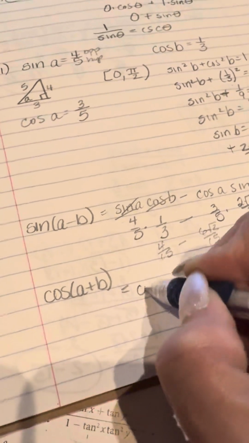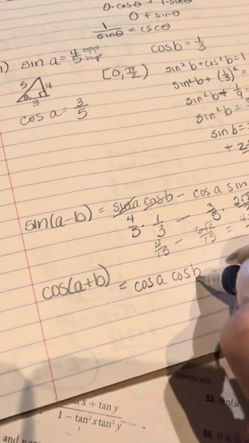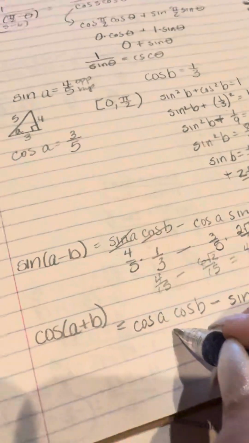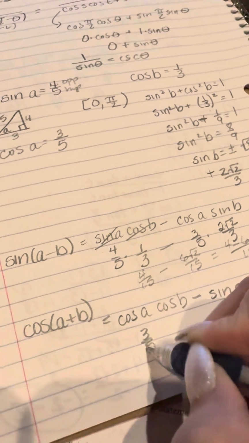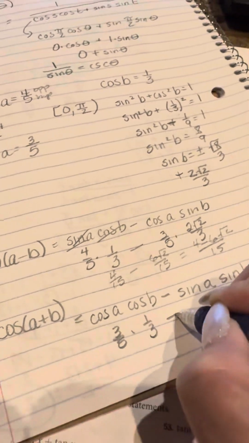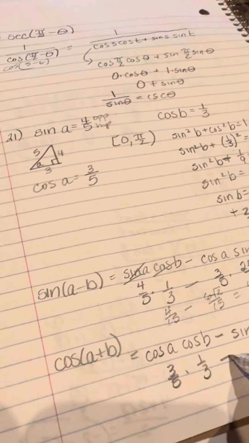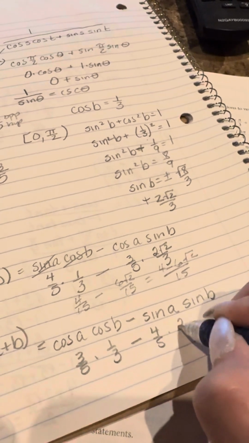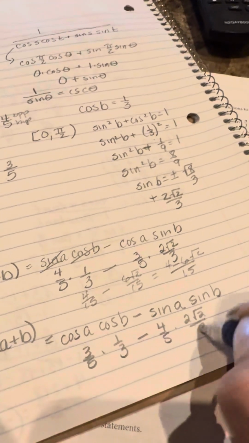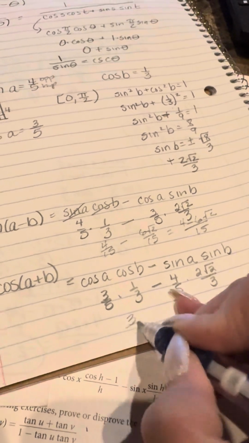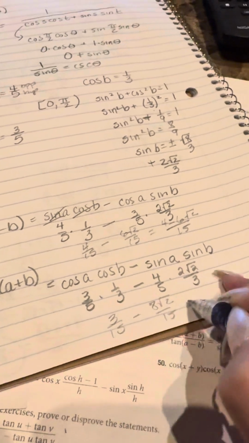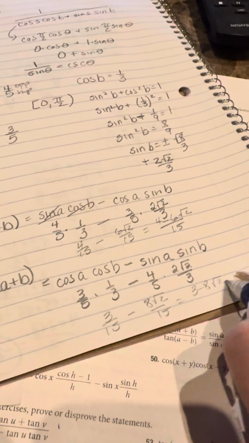So the cosine formula is the cosine of A, cosine of B. Again, this is coming directly off this formula. Sine of A, sine of B. The cosine of A is 3/5. The cosine of B is 1/3. The sine of A is 4/5, and the sine of B is 2 root 2 over 3. Multiply across 3/15, multiply across 8 root 2 over 15, so we have 3 minus 8 root 2 over 15.